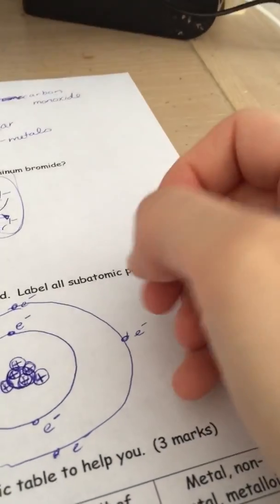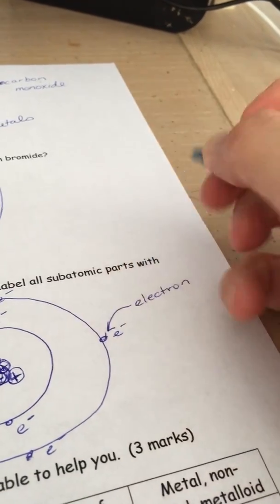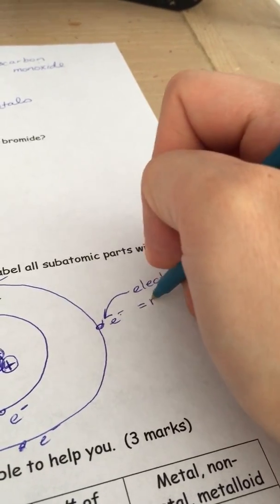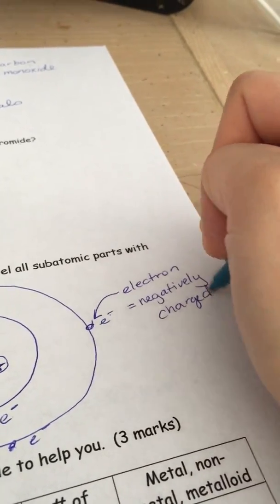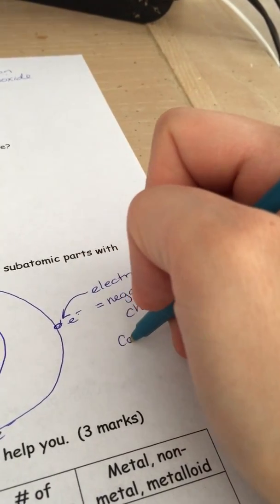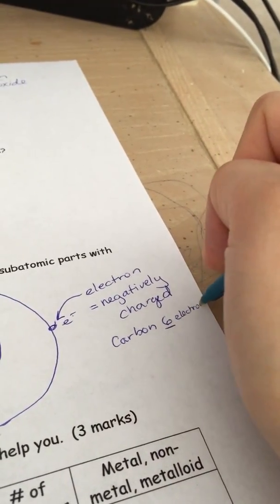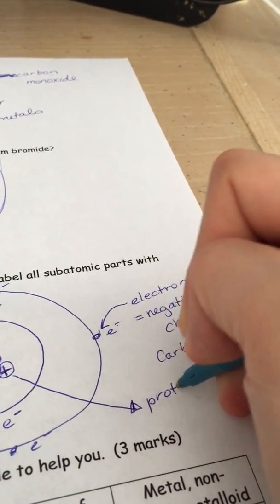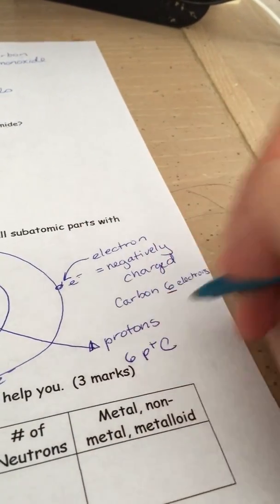To label them, you might just want to draw a little arrow that says this is an electron. It might be obvious to you that this is a little negative charge, but if not, just say that's negatively charged to really show you know what you're doing. And so for carbon, you would say it has 6 electrons. And while you're at it, let's label the protons. We have 6 protons in a carbon atom.